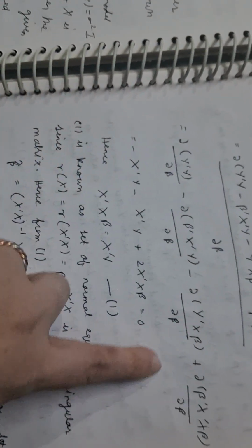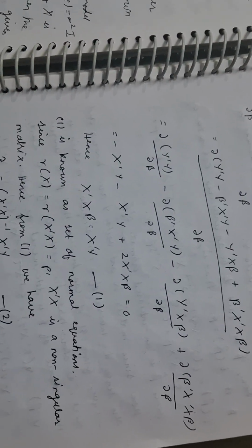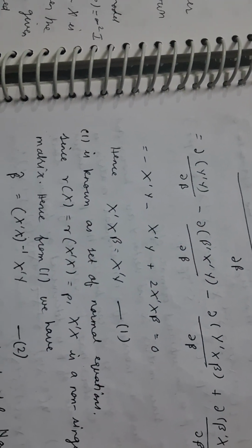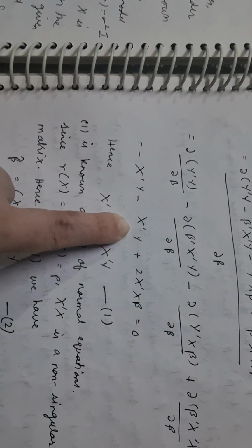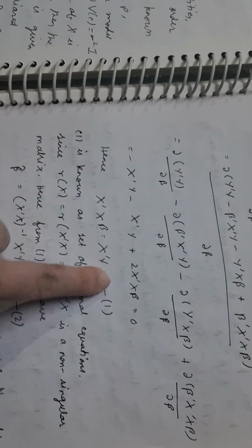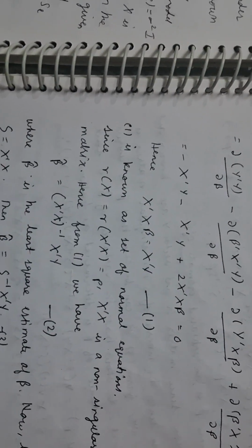Similarly for this, and here we have beta prime x prime x beta, so here we get 2x prime x beta. So this is minus 2x prime y, minus x prime y. Here this will become minus 2. On putting these equal to 0 and solving, we get x transpose x beta is equal to x transpose y.